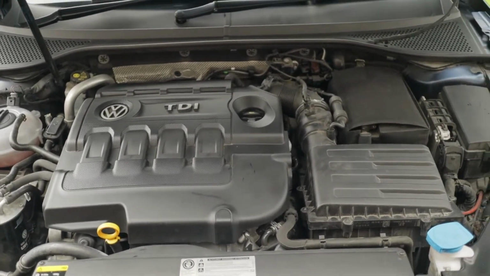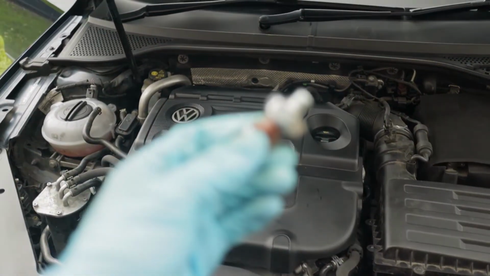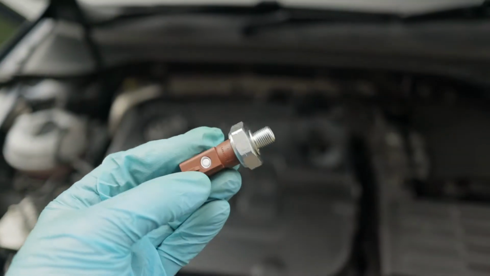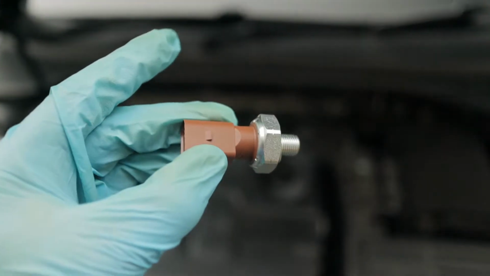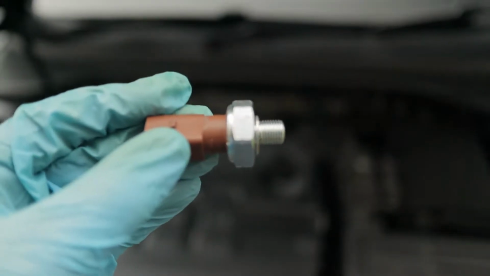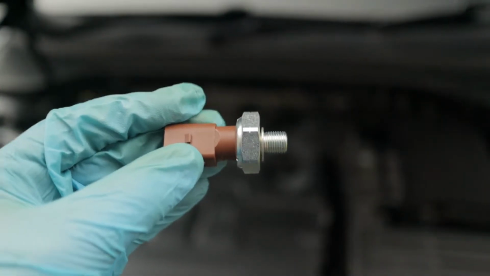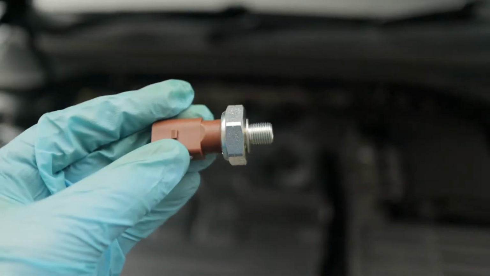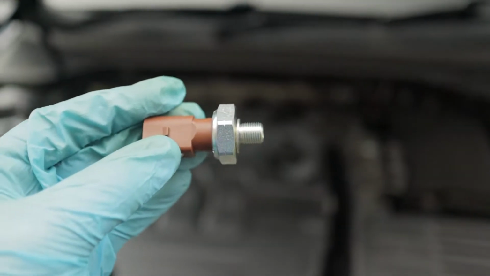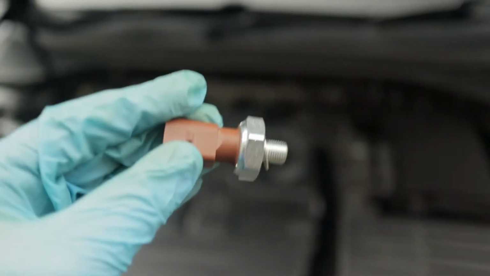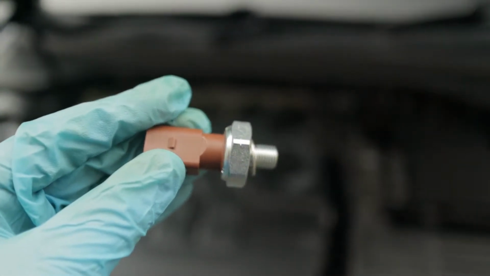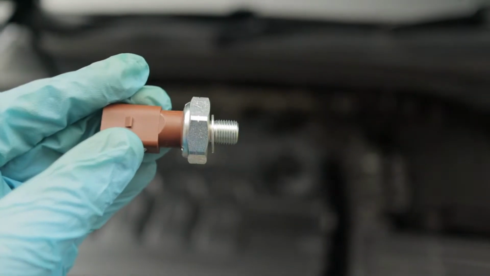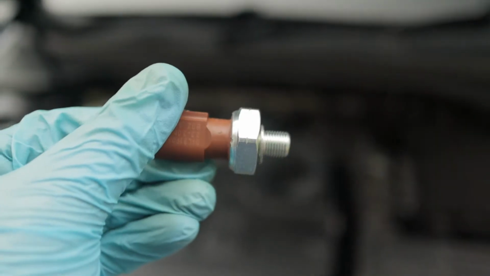So the tools you're going to need, very handy overall. The sensor itself, it's the red one. There's a green one as well, but according to the code and a bit of research I've done, it's meant to be this one, hopefully anyway. So we're going to change it. It's cheap enough, you can get it from VW themselves, or you can look around. It's a Volkswagen oil pressure sensor or switch.